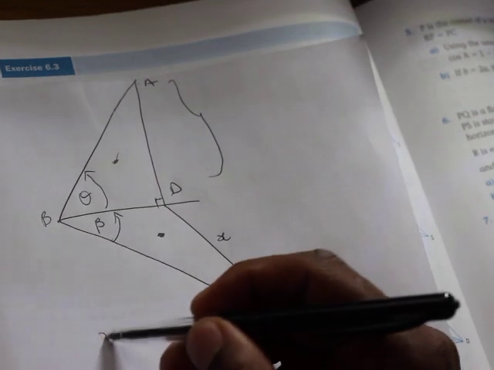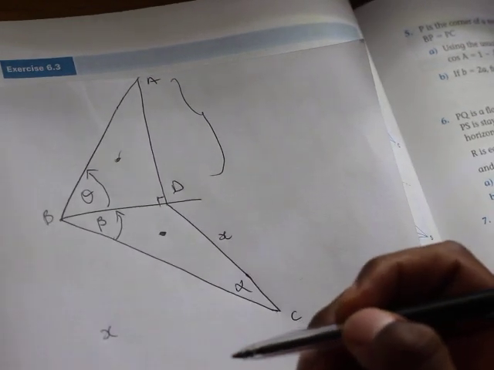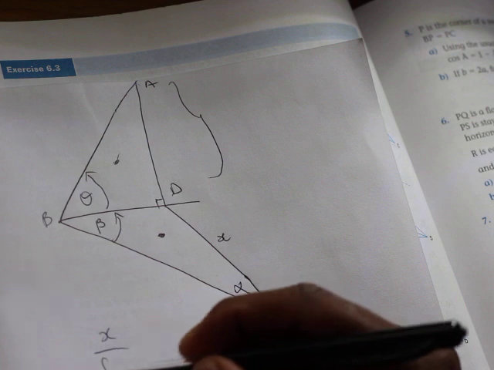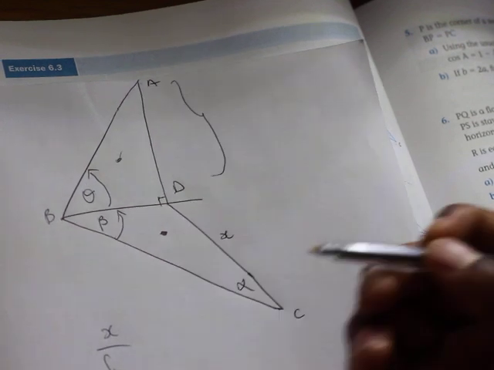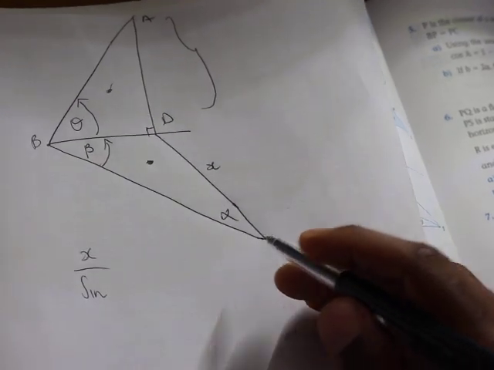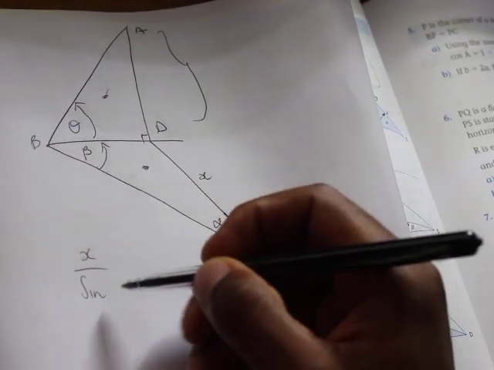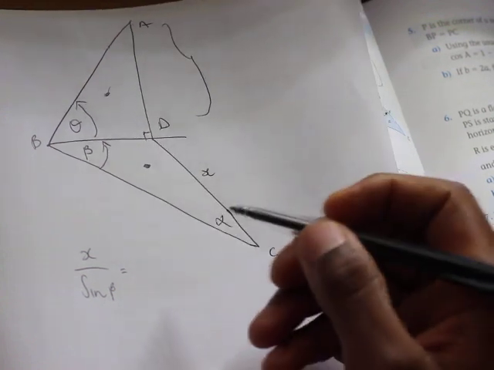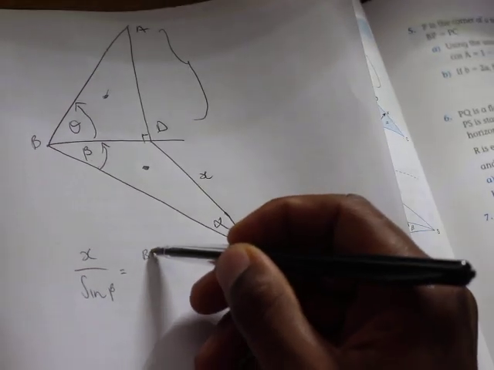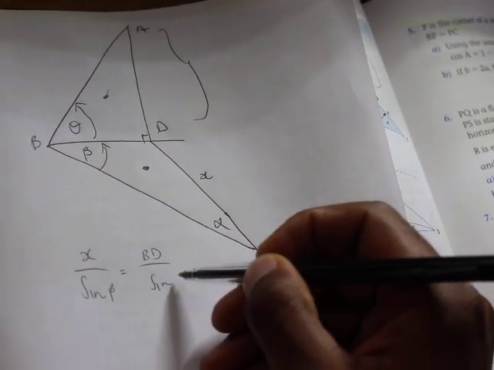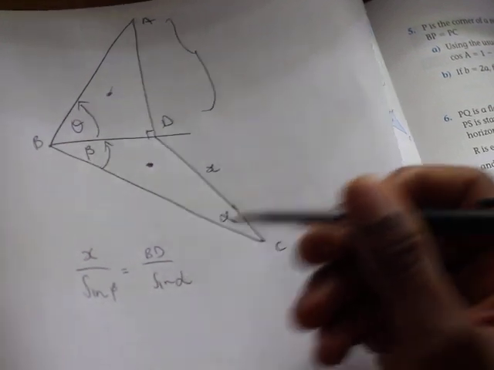So if we say x over the sine of beta is equal to BD over the sine of alpha.